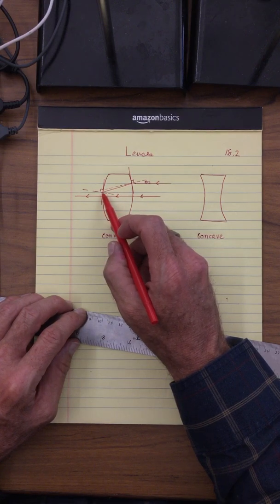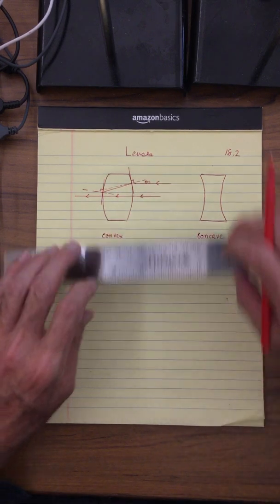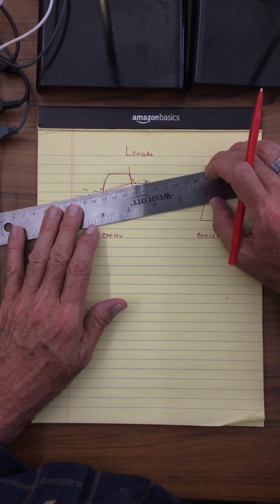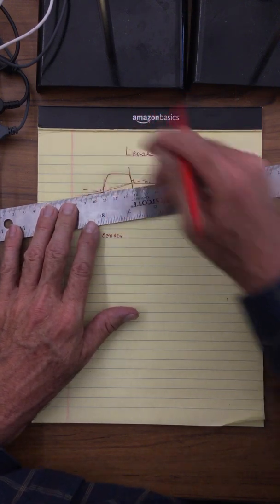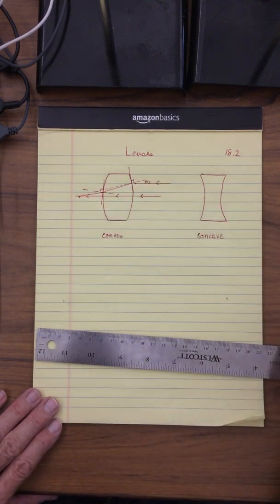What's going to happen to this? This is going to bend outward away from this normal. So our exiting angle is going to be larger. And it will meet at that point right there.